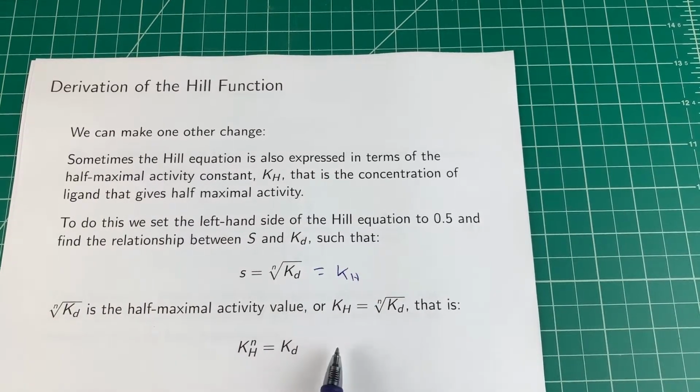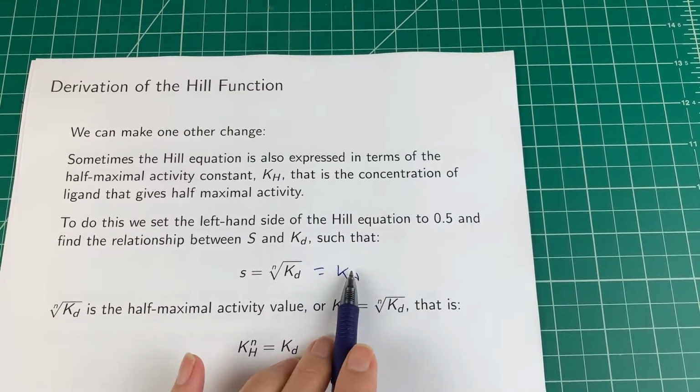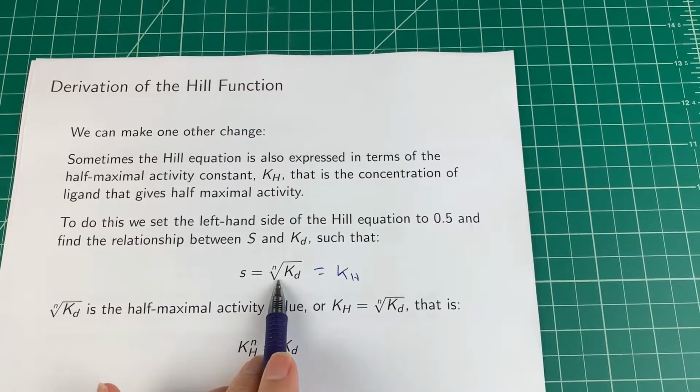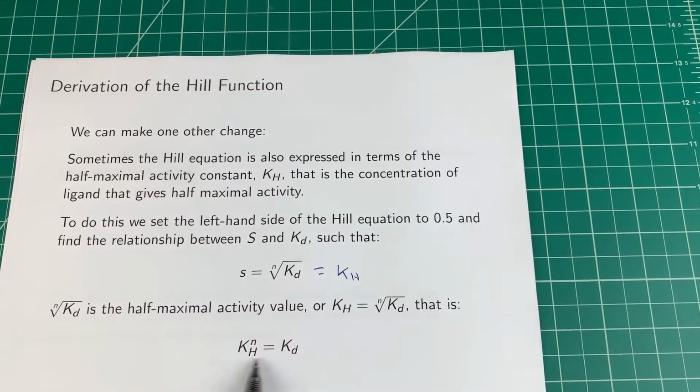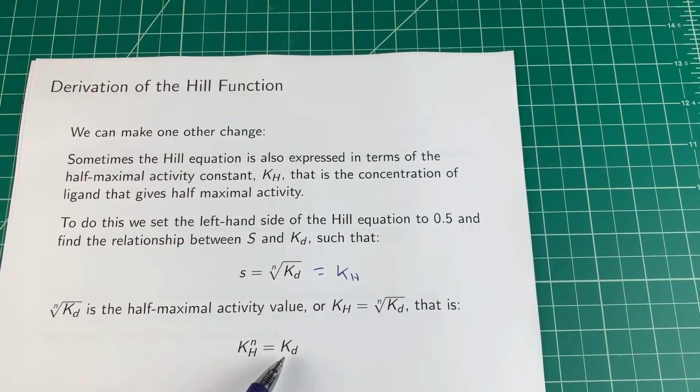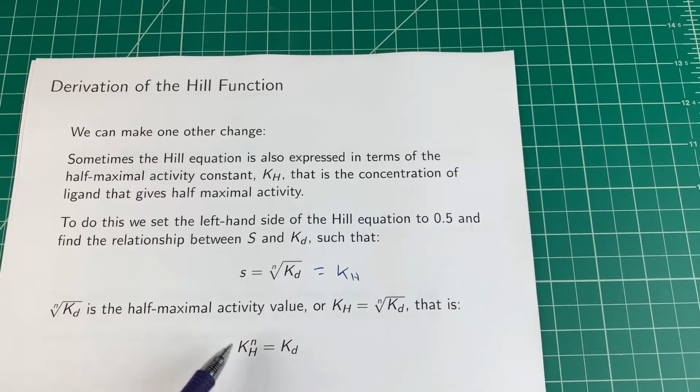I then raise both sides to the power of n. That gets rid of the nth root on here and puts the power on here, and I end up with that. Okay, so the relationship between the Kh and the Kd is this. Remember, the Kh is the substrate concentration at half maximum velocity.